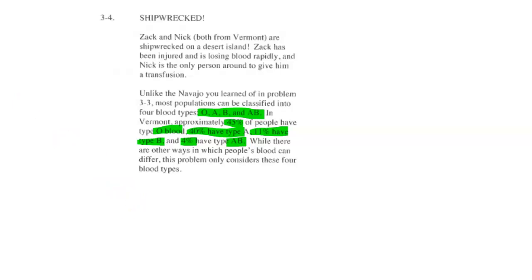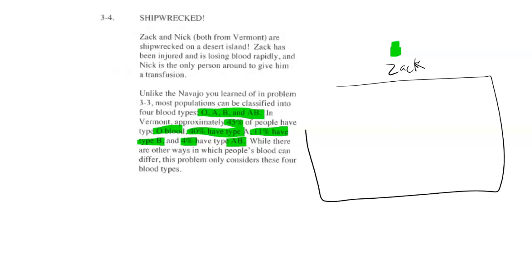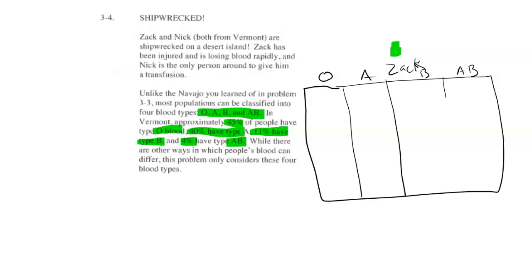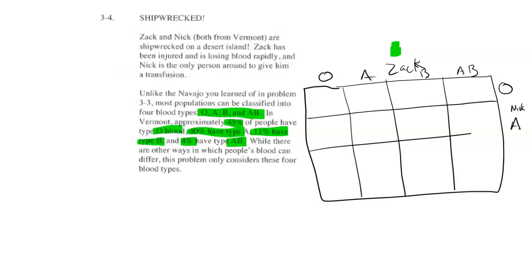All right, so again, I want to draw a box. I notice that Zach has 4 possibilities for blood. If I create a giant box, he could be an O, an A, a B, or an AB. And if you think about it, Nick also has 4 possibilities. He can be an O, an A, a B, or an AB.